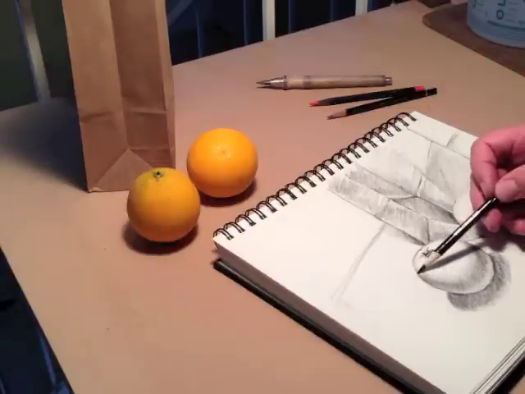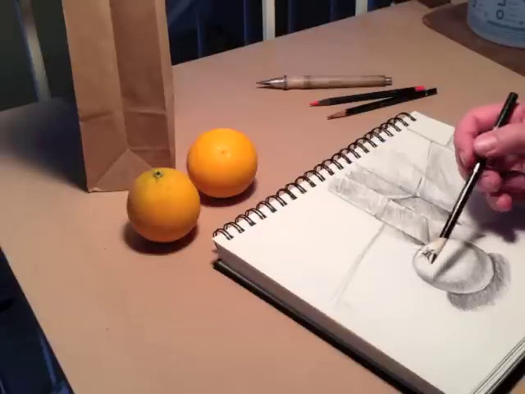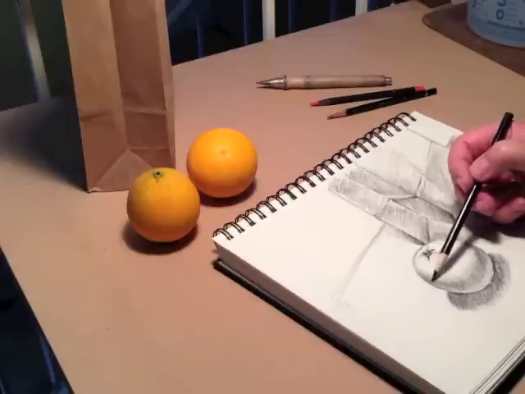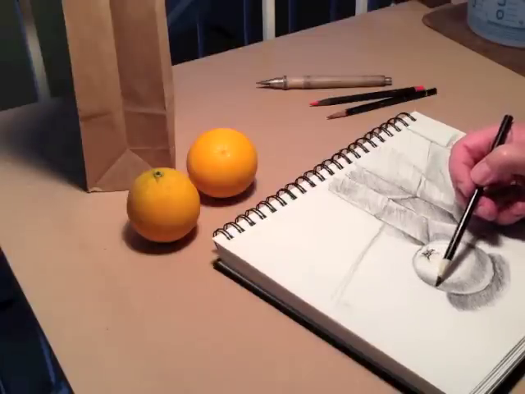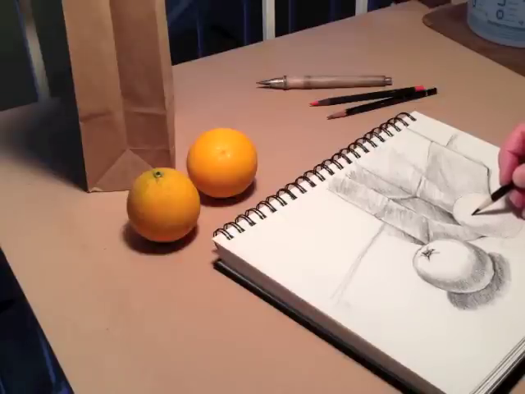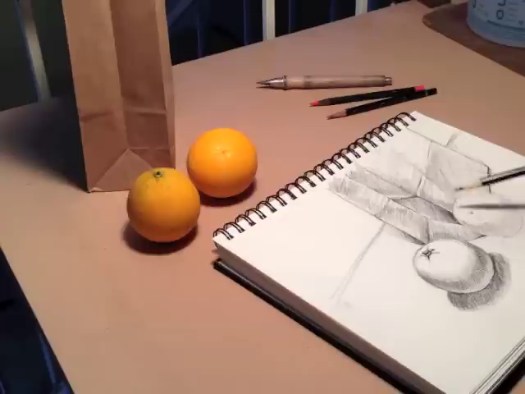So I force this edge so that the main issue that brings the orange forward is not a contour line, but is a change in color, this being darker, this being lighter. Going to force this edge to make the separation between the fruit and the bag.